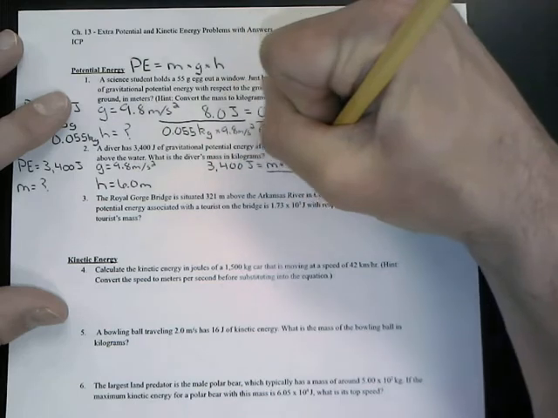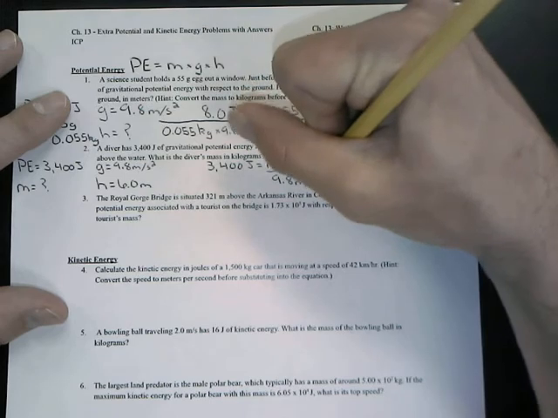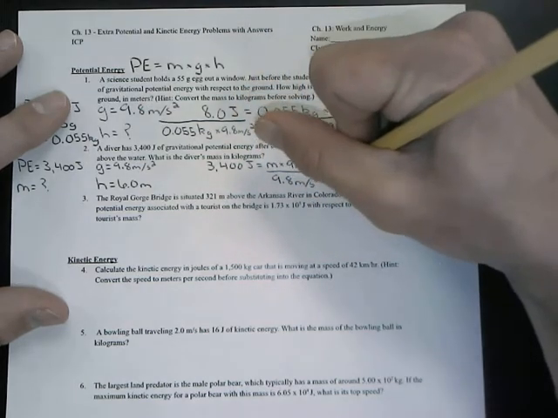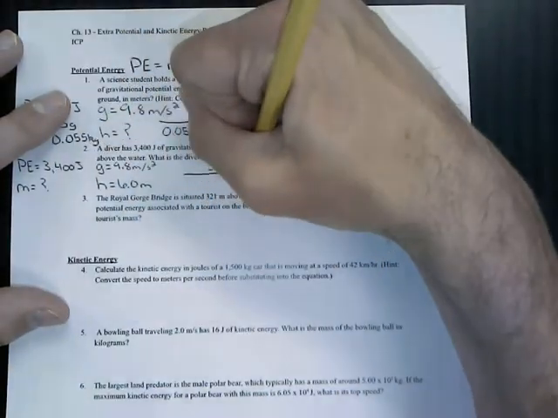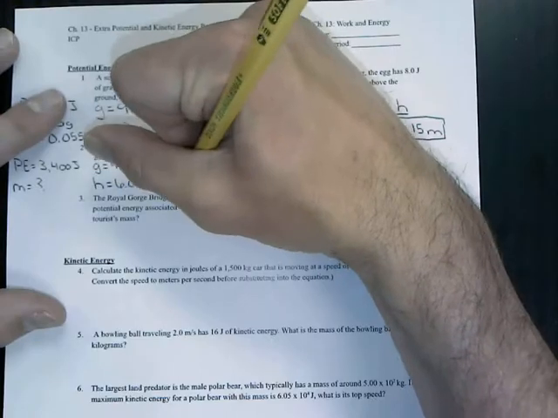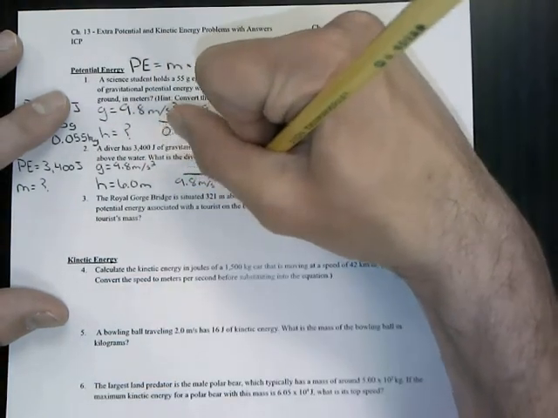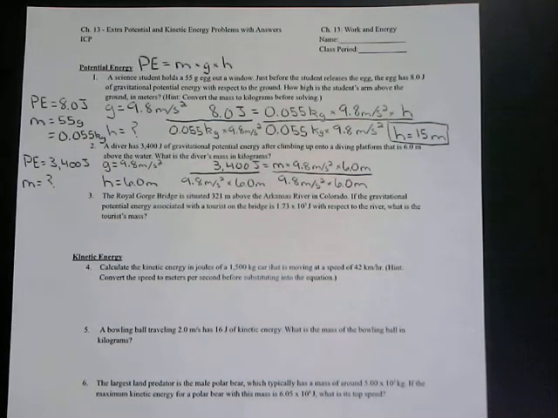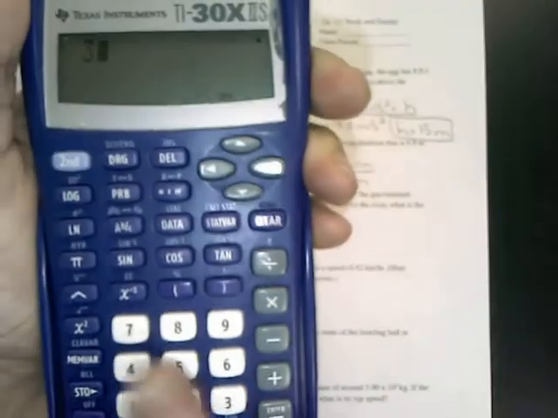So we're going to divide this side over here by 9.8 meters per second squared times 6.0 meters. We then do the same thing on the other side. So we're going to divide 3,400 by 9.8 meters per second squared times 6.0 meters. Okay, so what we're going to do in our calculator is take 3,400 divided by 9.8 times 6.